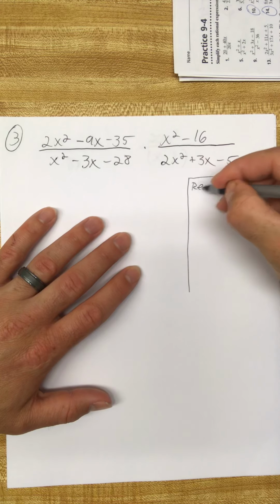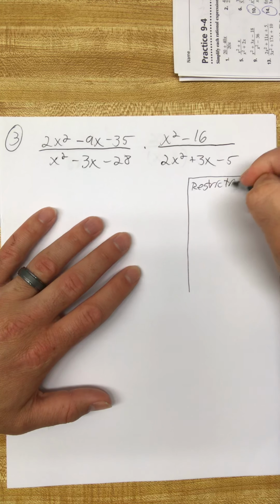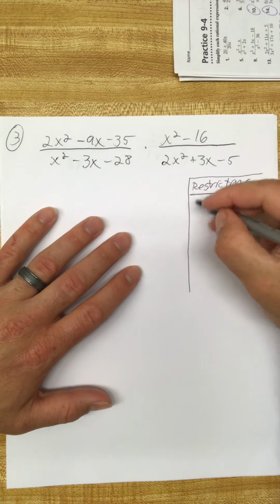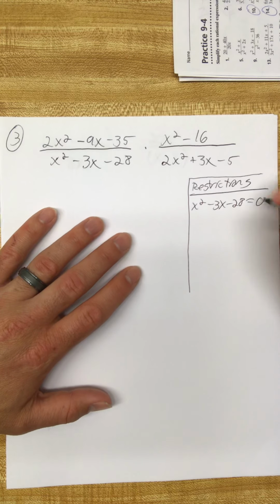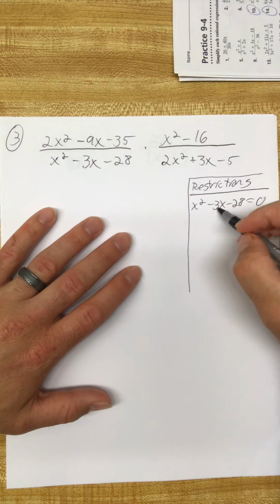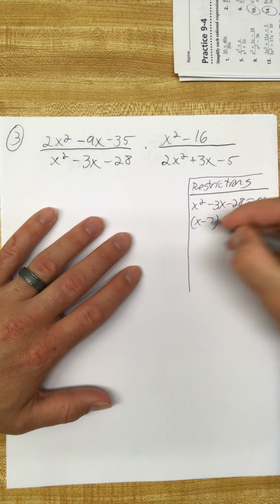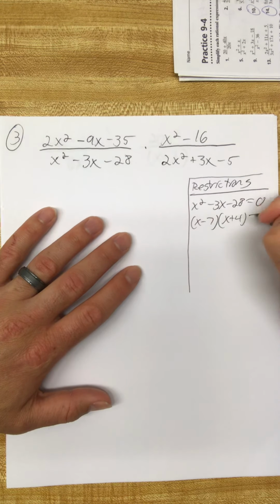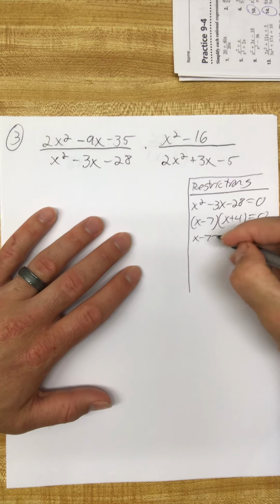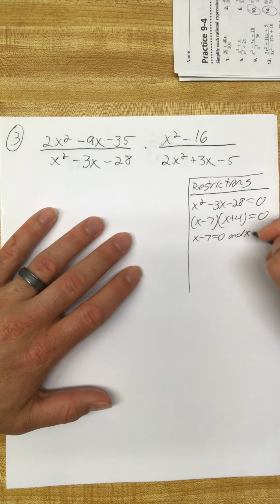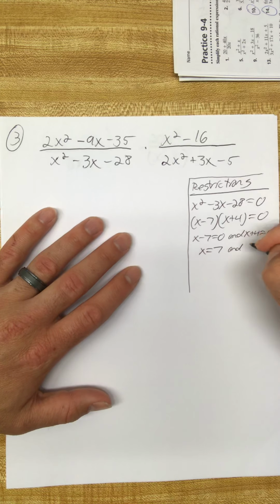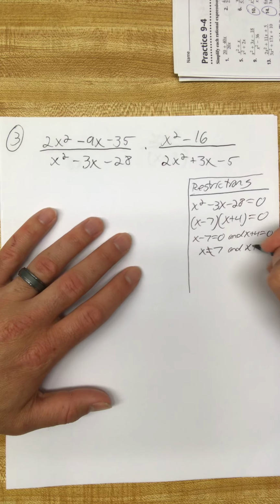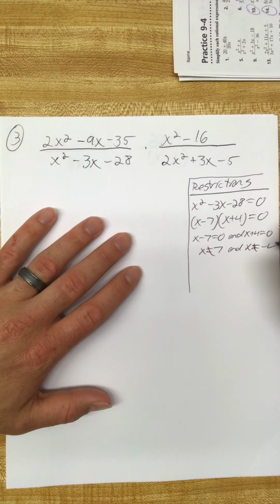Get those restrictions to start. X squared minus 3x minus 28 equals 0. Factors of 28 with a difference of 3. We're going to go x minus 7 and x plus 4 equals 0. So x minus 7 equals 0 and x plus 4 equals 0. So x cannot equal 7 and x cannot equal negative 4.